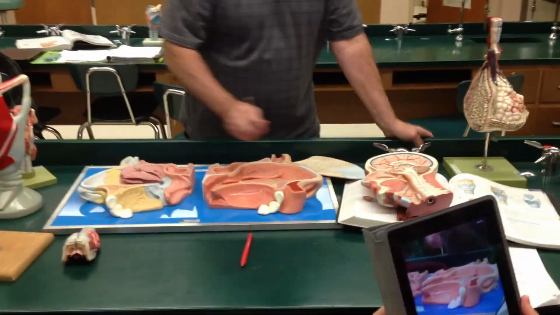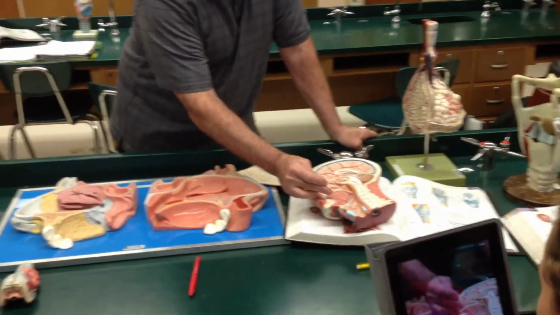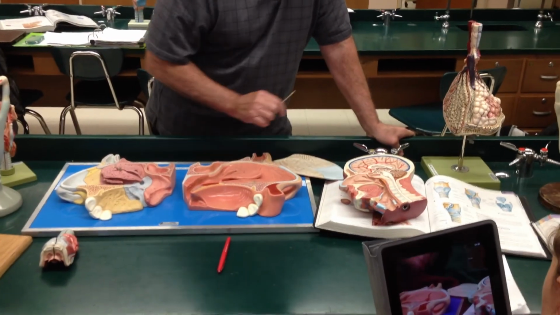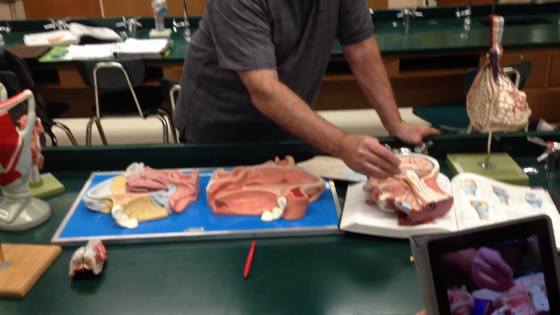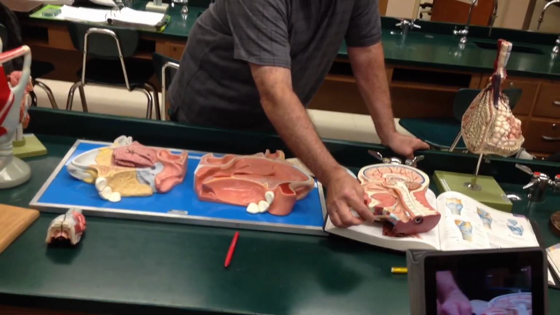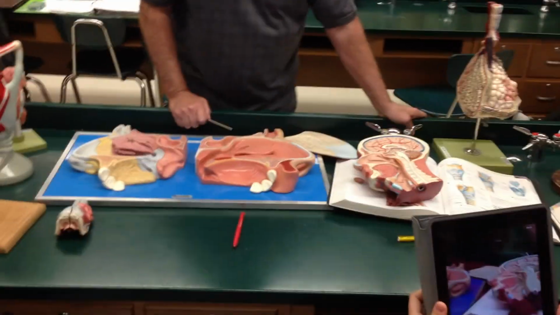Lingual tonsil, remember that's at the base of the tongue here. That area right there. Laryngopharynx, that's this area here. Next you'll see the larynx, and that's what this all is here, your voice box.